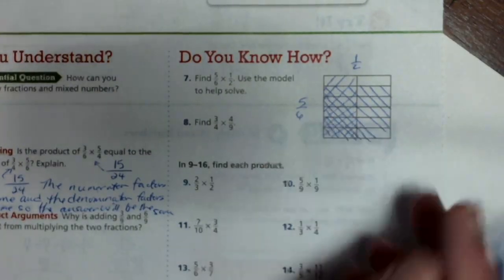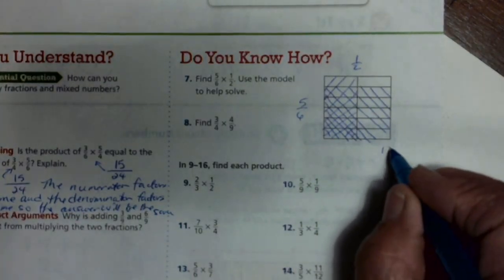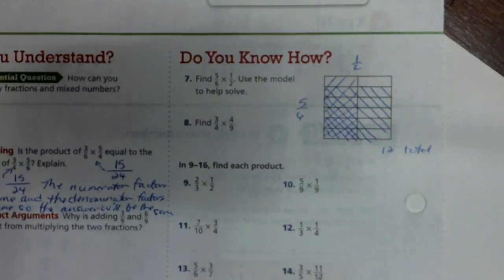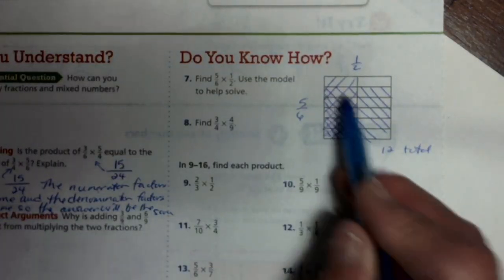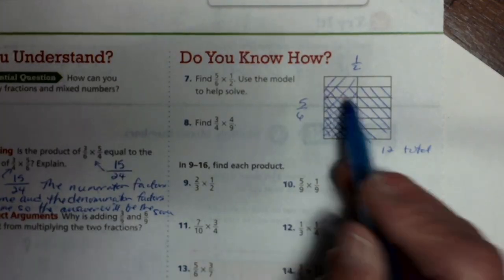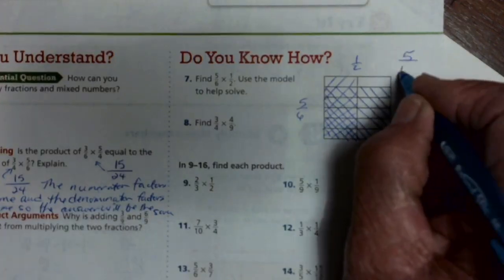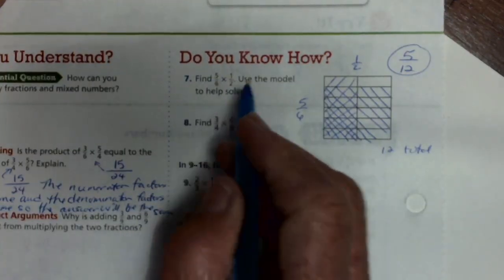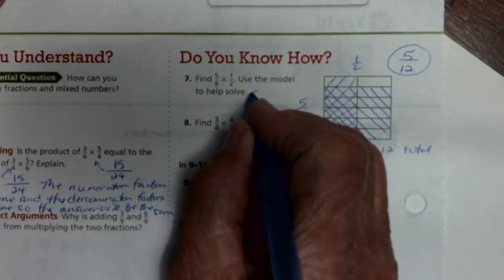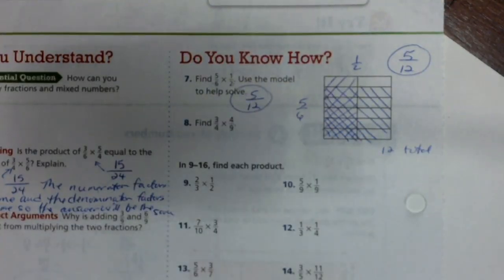Now then. First of all, how many are here? 2, 4, 6, 8, 10, 12. I have 12 total. Can you tell how many are cross-hatched? This one, and this one, and this one, and this one, and this one. So 1, 2, 3, 4, 5 out of the 12 total is supposed to be my answer. So 5/12 is supposed to be my answer. Now let's do the math. 5 times 1, top to top, numerator to numerator. 5 times 1 is 5, and 6 times 2 is 12. And there we have it. The picture matches the math.